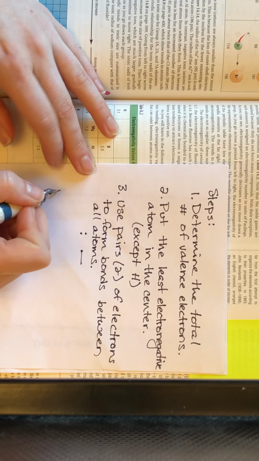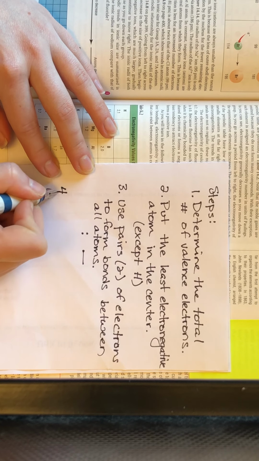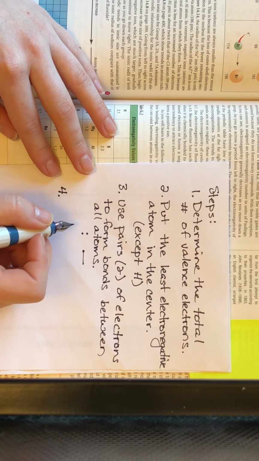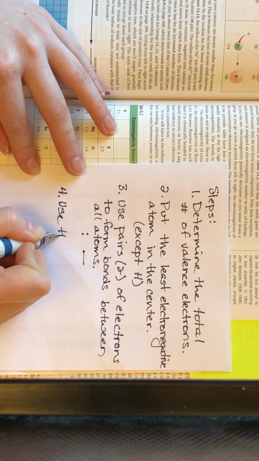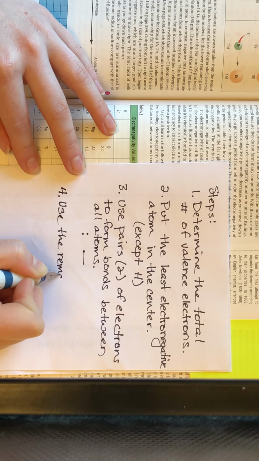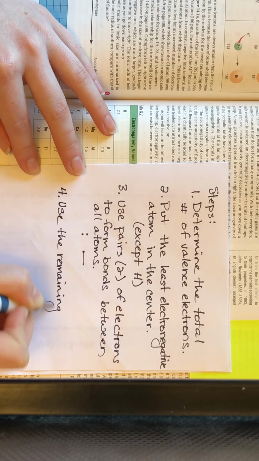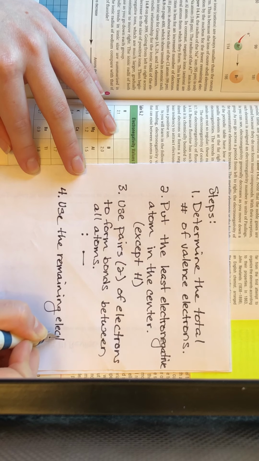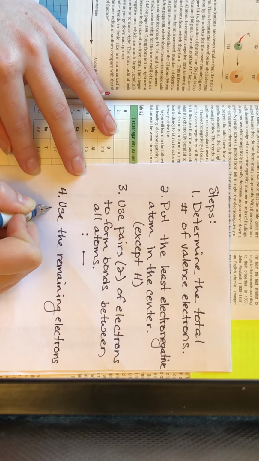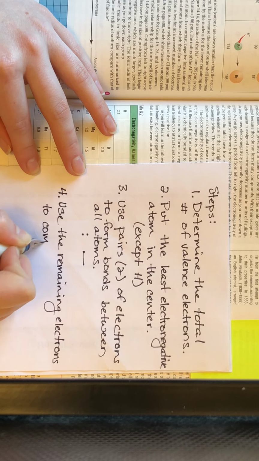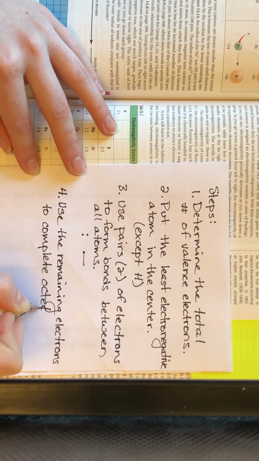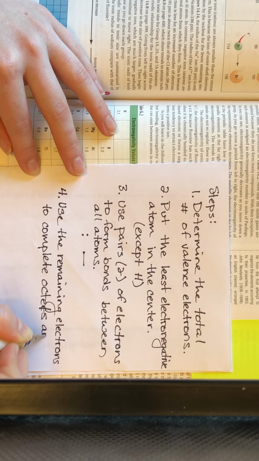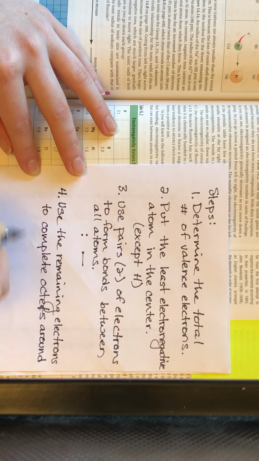Either way. After you've bonded all the atoms together, we need to figure out where the other electrons are going, and so you use the remaining electrons to complete octets around each of the other atoms.